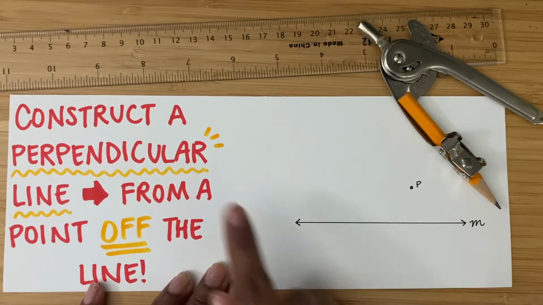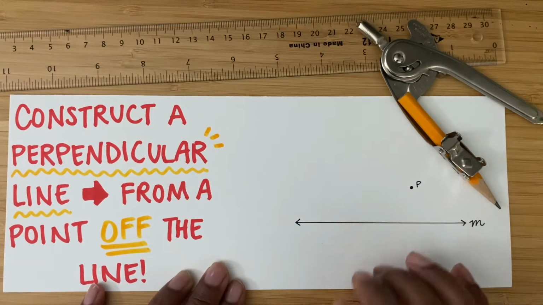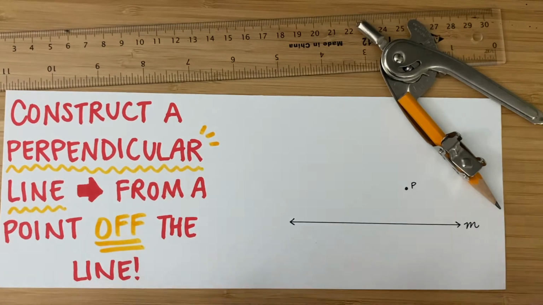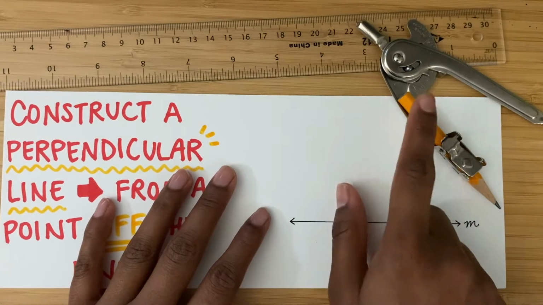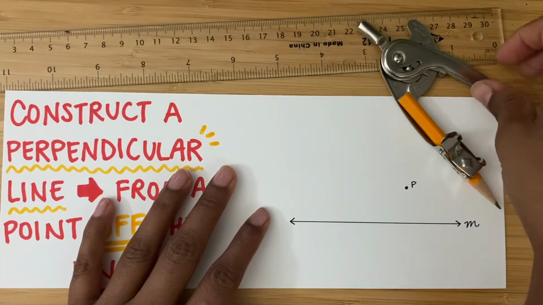So I want to create a perpendicular line, a reminder that this means it's a right angle. It's going to form a right angle with this line or form a 90-degree angle. Both are the same thing. You need your compass as well as a straight edge or a ruler for this example.